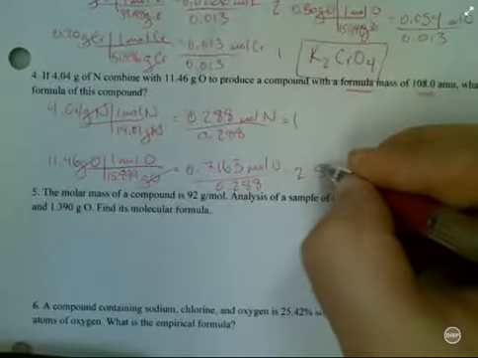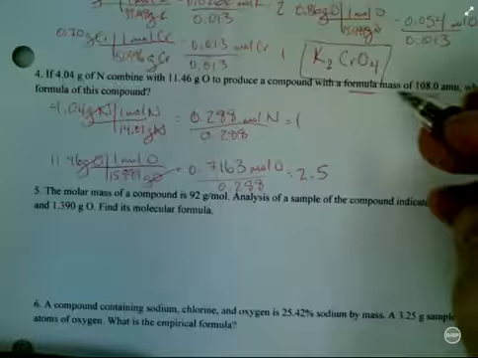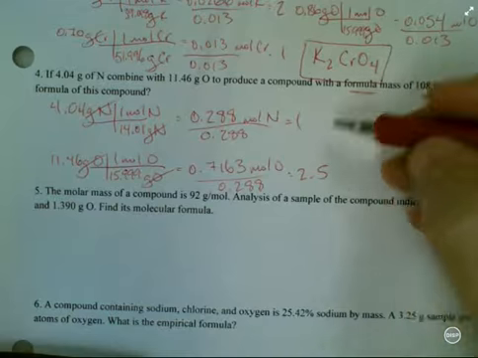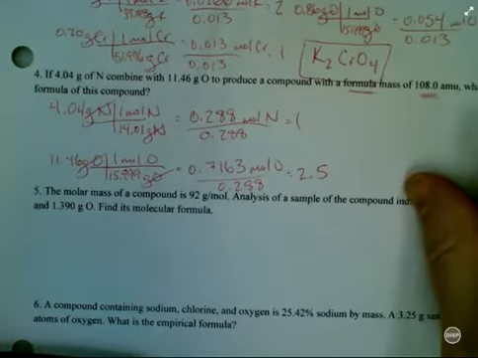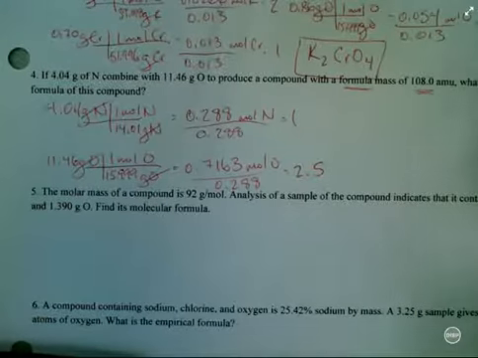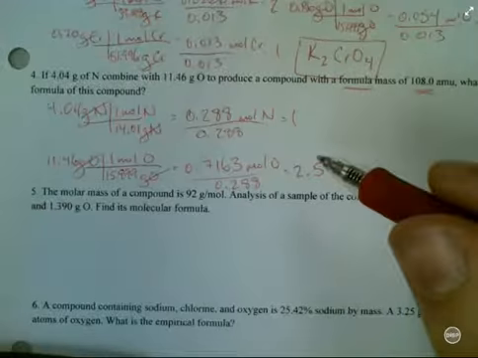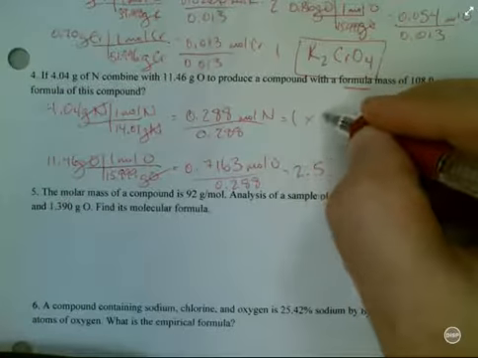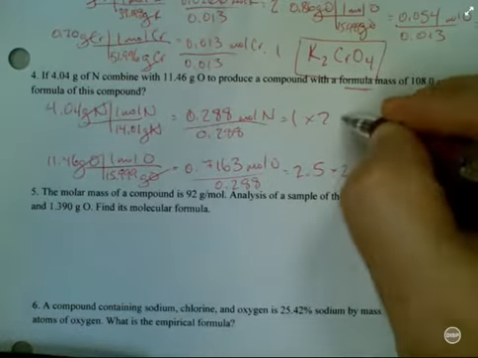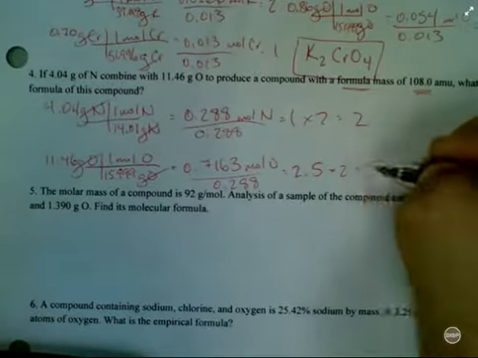Ooh. The fun one. See, this is not close to 2 or to 3. It's right in the middle. Now, I have to have a small whole number ratio. The ratio of nitrogen to oxygen is 1 to 2.5, but it's not a whole number. So I'm just going to multiply both of them by 2. That's going to be 2 to 5.